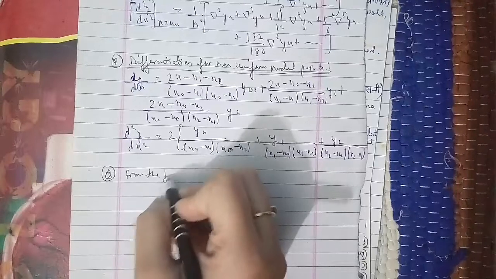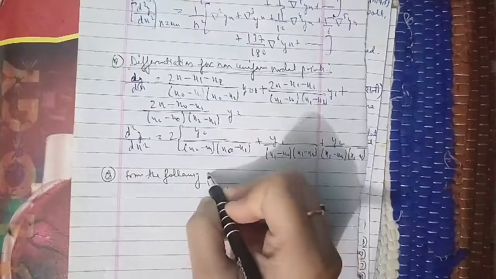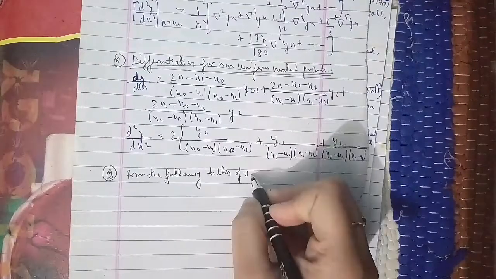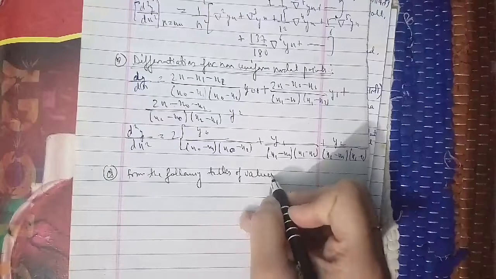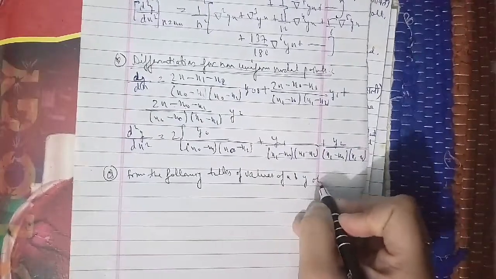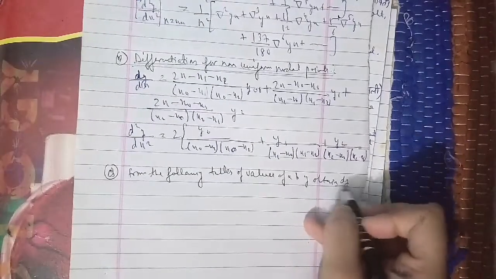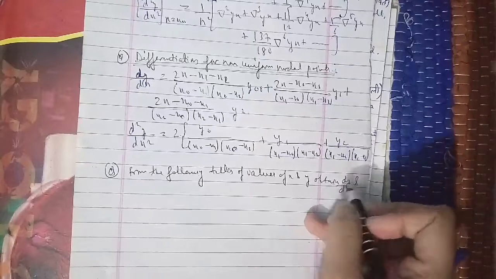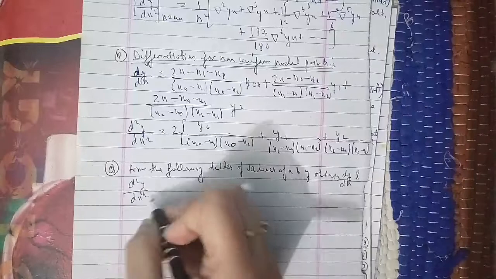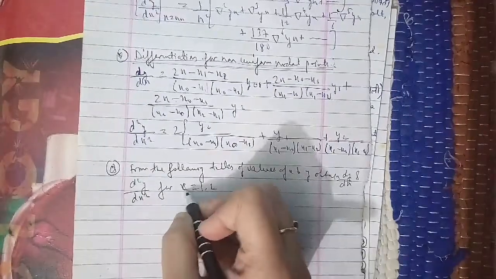From the following table of values of x and y, obtain dy by dx and d square y upon dx square for x equals to 1.2.